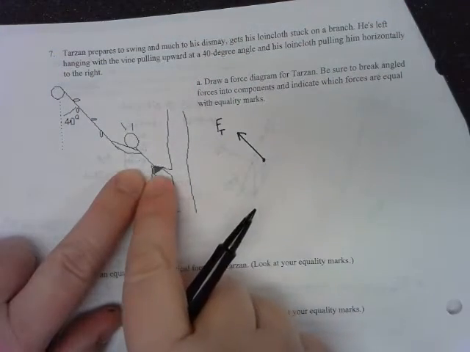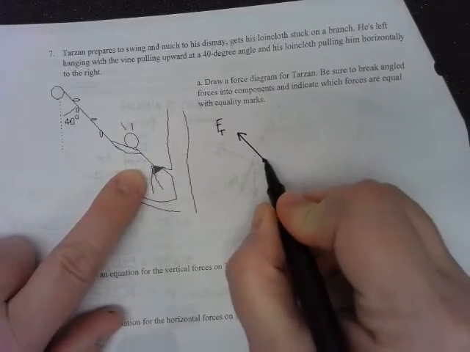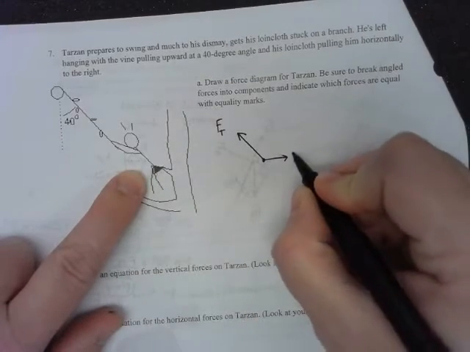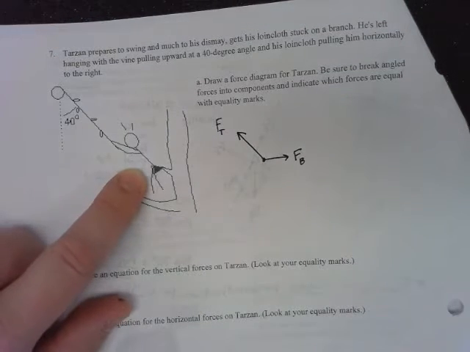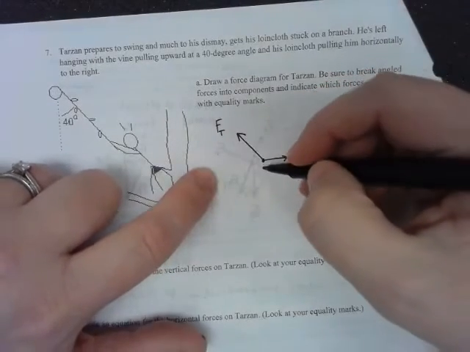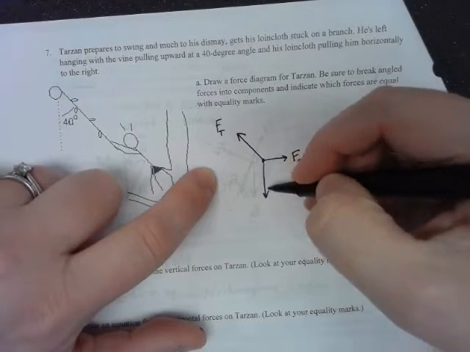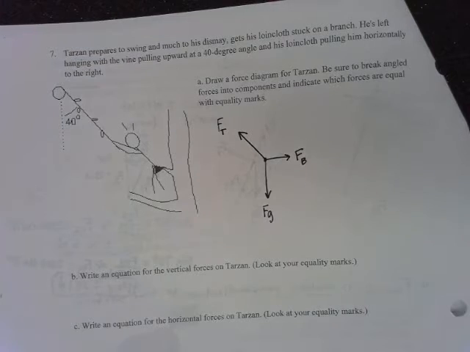And then we've got a branch holding him by the loincloth here, right? So that's going to be kind of backwards like this. So I don't know, force, branch. It's probably just a pull. What else is he experiencing? Why does he need the vine at all? What would happen if he didn't have it? He'd fall to the ground, right? So we've got gravity in here too. Okay, so there's our forces.